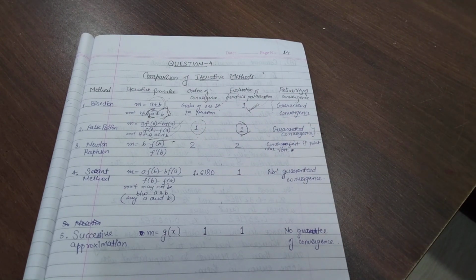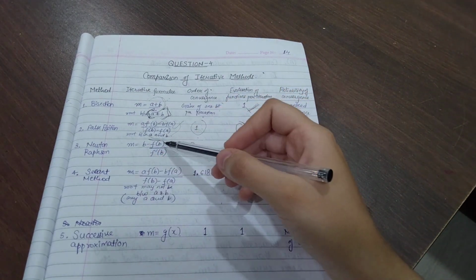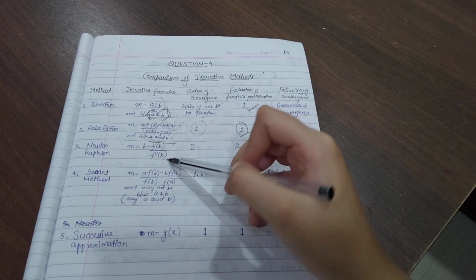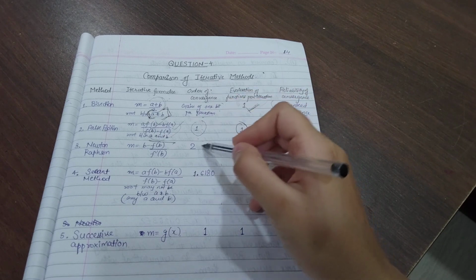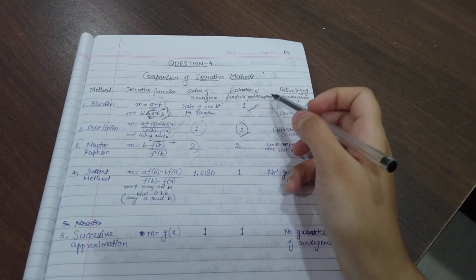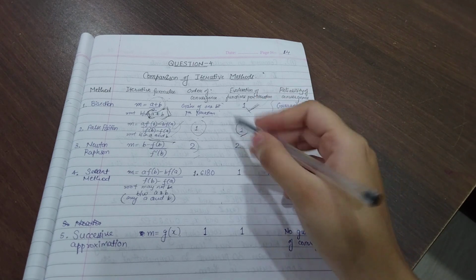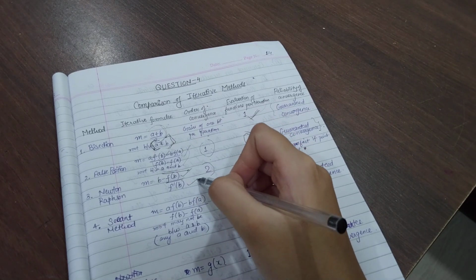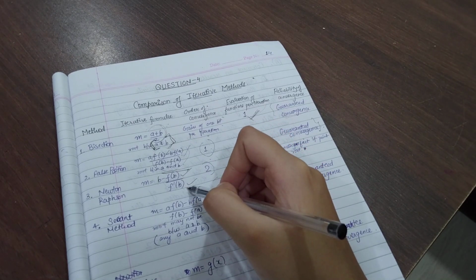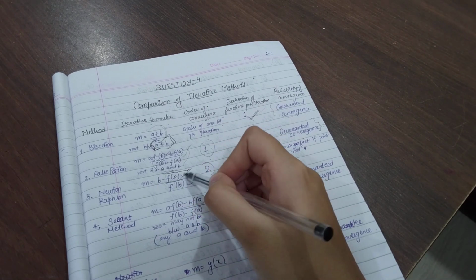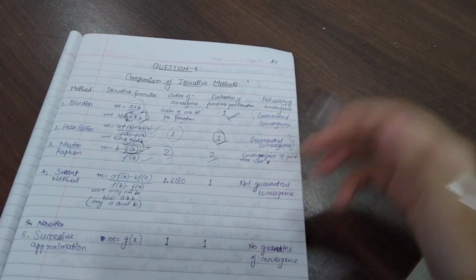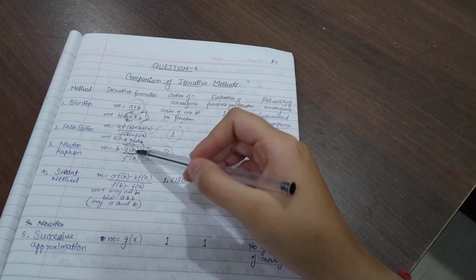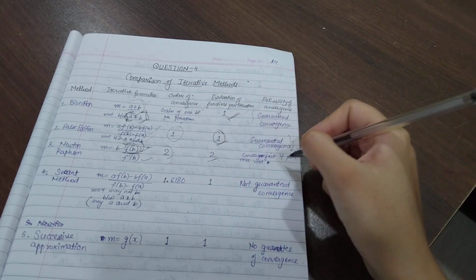The third iterative method is the Newton-Raphson method, which uses the formula m is equal to b minus f(b) upon f'(b). The order of convergence of the Newton-Raphson method is 2, and the number of functions evaluated per iteration is also 2. As you can see here, the first one is f(b) and the other one is f'(b), which will be another function, the derivative of the function we used before. The convergence is fast if the point is near the root. That is, if b is near the root, then the convergence will be fast.